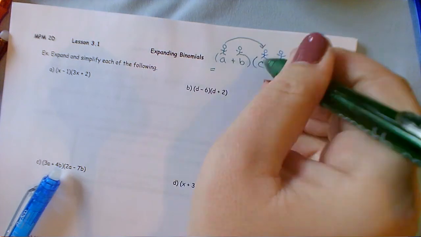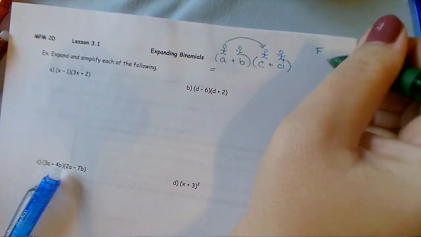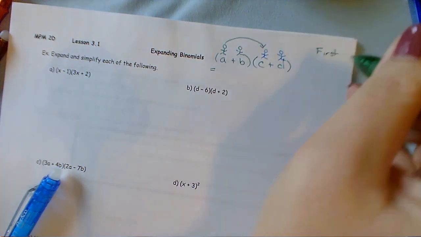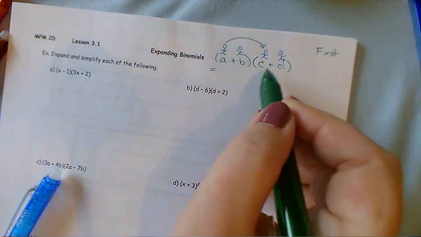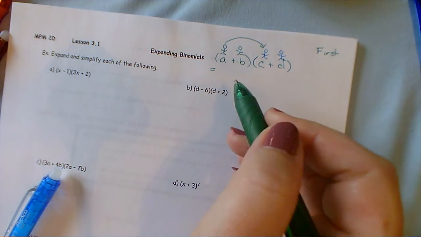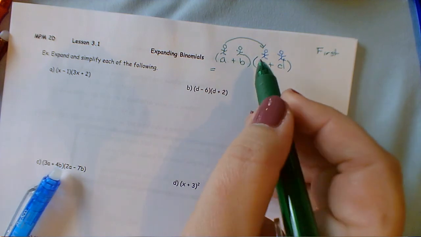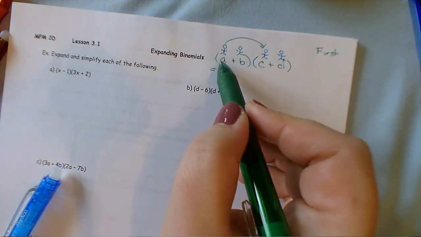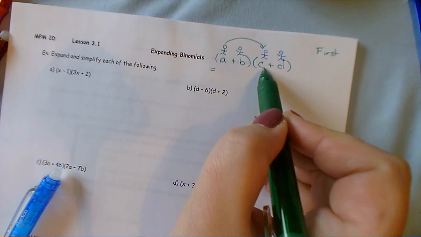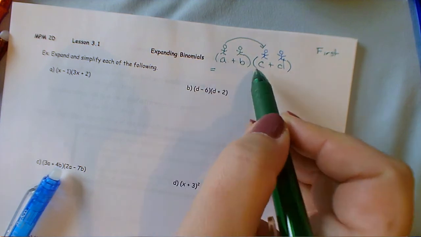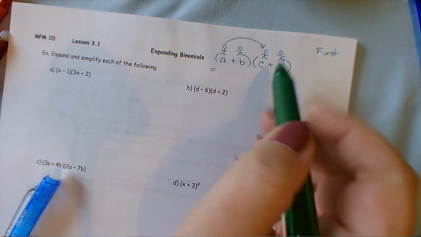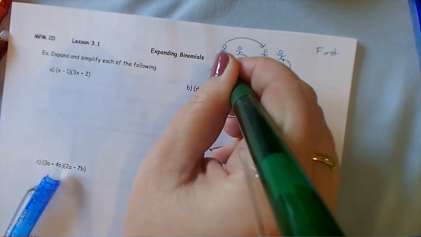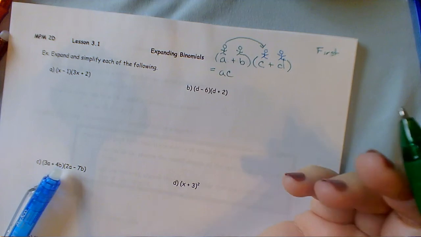And when the first meets with the first, I'll put F here for first, we have to multiply these two things together. So they're going to shake hands. Every time they shake hands or introduce themselves, that's multiplication that's taking place. So what we're going to have is the first term times the first term. So again, we go through signs, numbers, letters. In this case, it's an A times a C. A times C is just AC, right? A times C is AC.